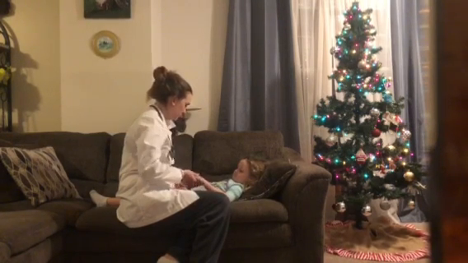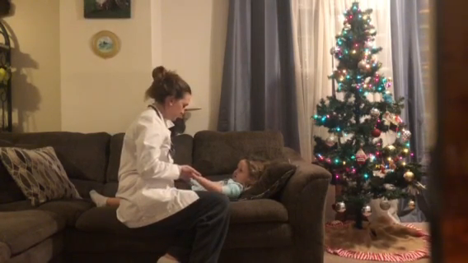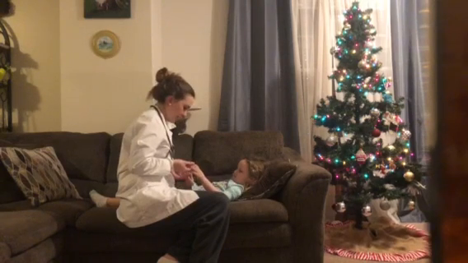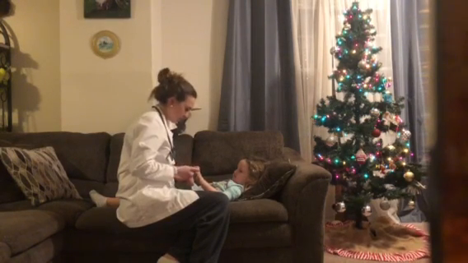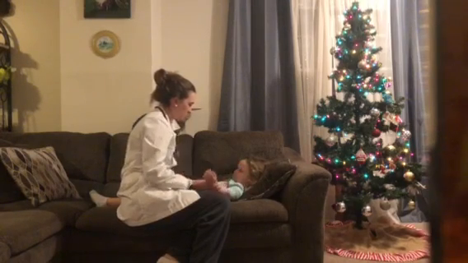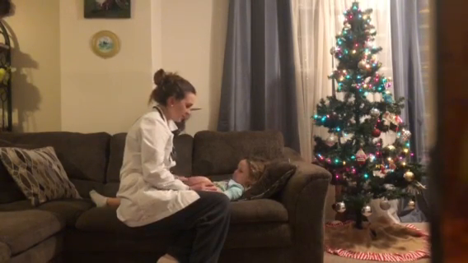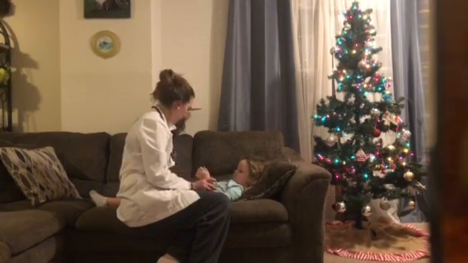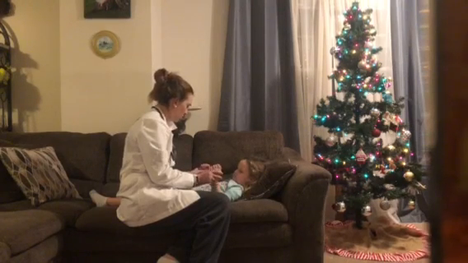Can you do the grip? Can you squeeze my fingers? I'm going to assess the grip strength. Perfect. I'm going to assess capillary refill at this time. That's brisk, less than 3 seconds. I'm going to go ahead and have her flex her elbows. Range of motion in her elbows is good. Flex her wrist in and out on both sides. Range of motion in her wrist is good.